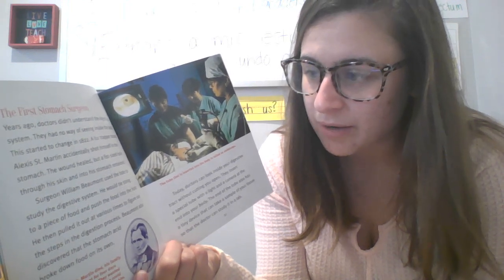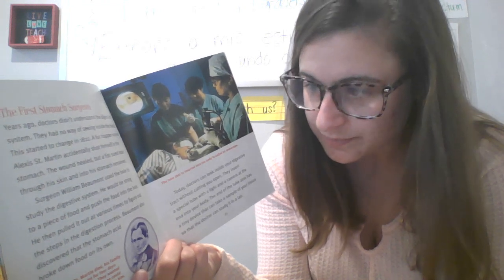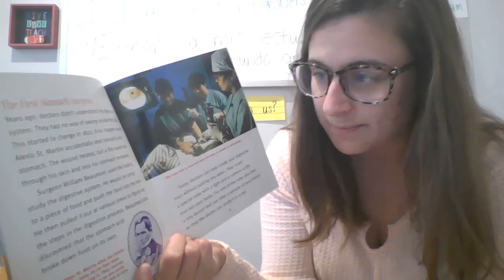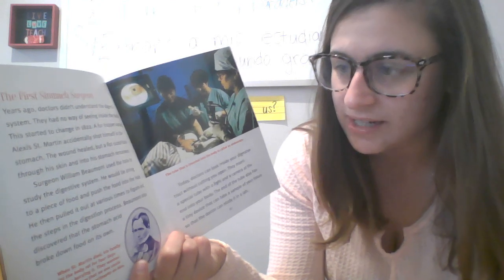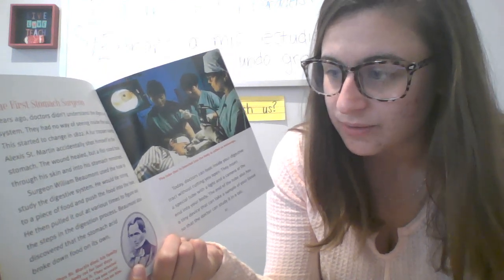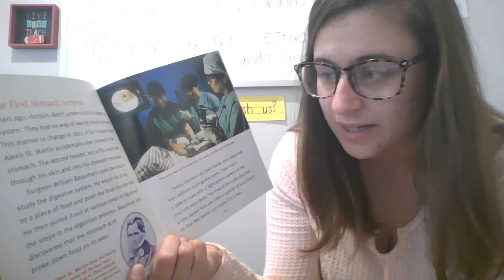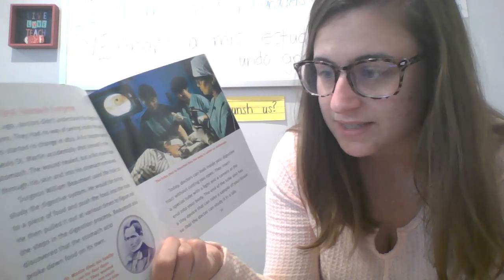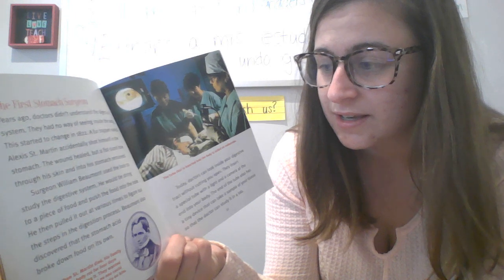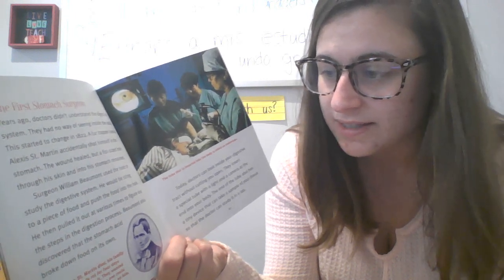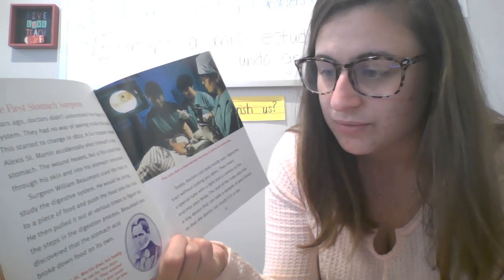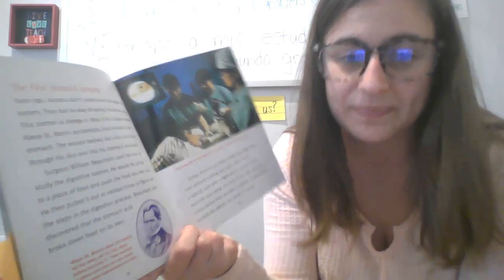Surgeon William Beaumont used the hole to study the digestive system. He would tie string to a piece of food and push it through into the hole. Then he pulled it out at various times to figure out the steps of the digestive process. Beaumont also discovered that the stomach acid broke down its own food. Wow. Here's an illustration of what he looked like.